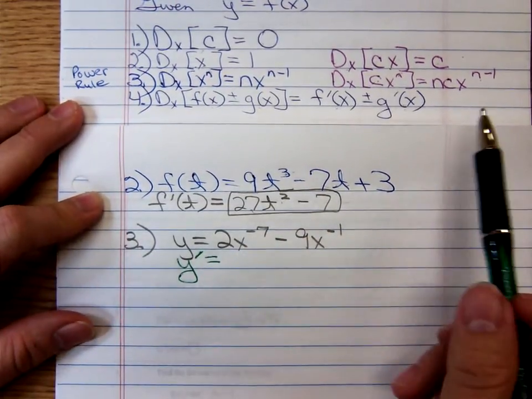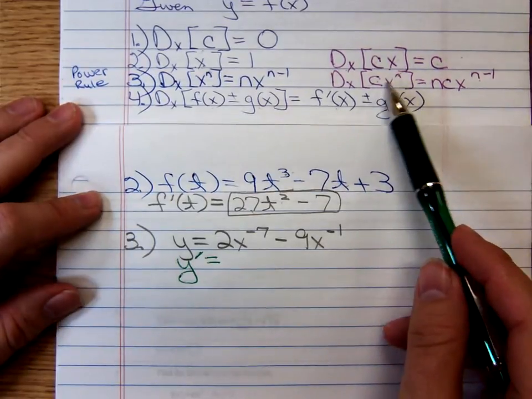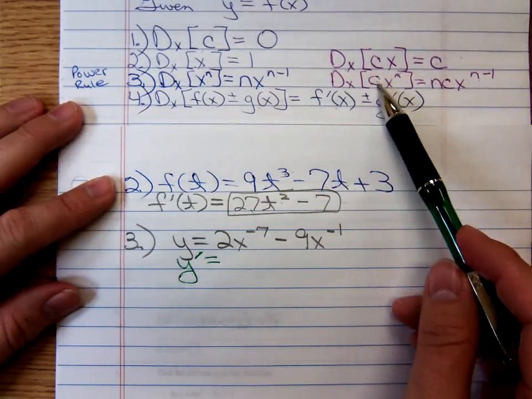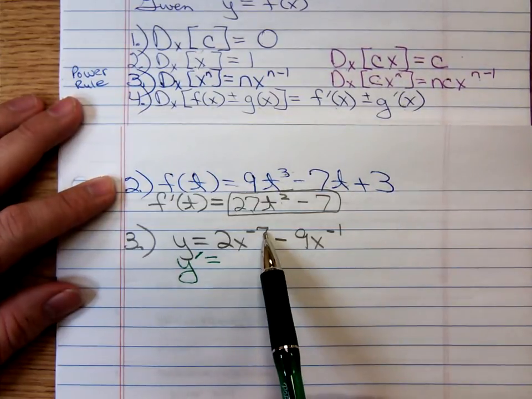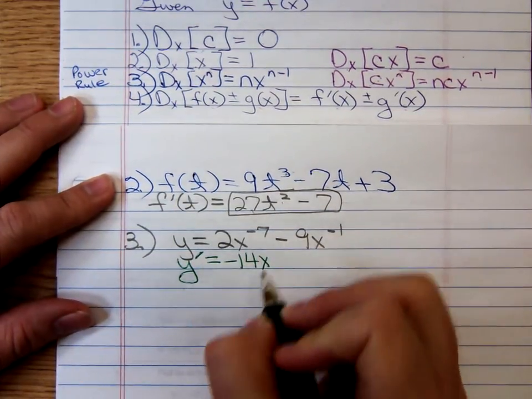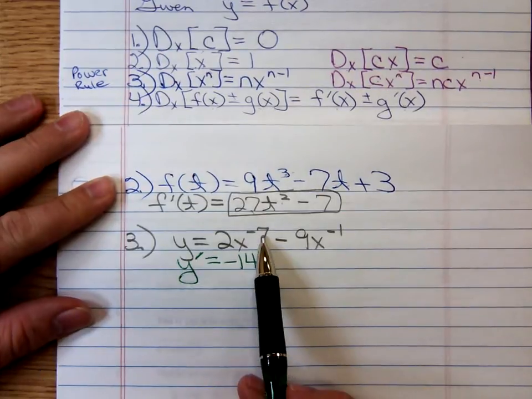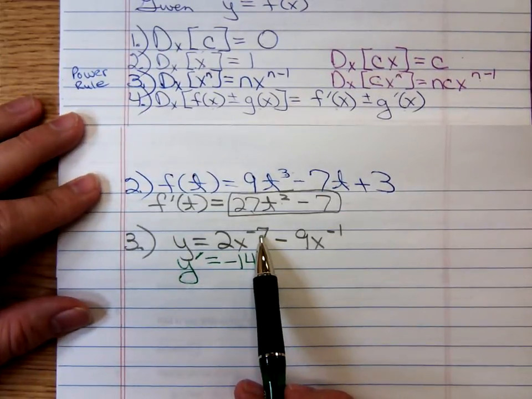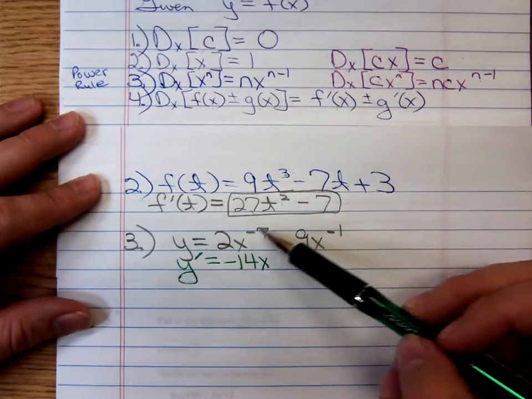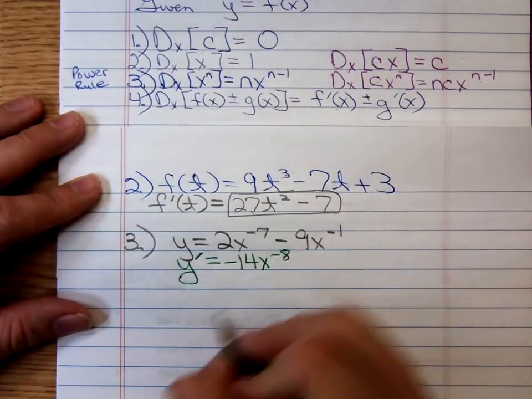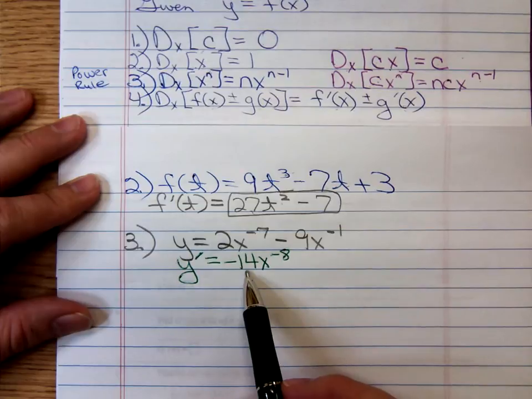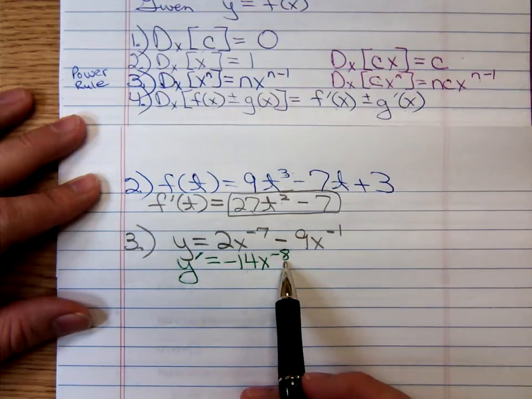So y prime, it's back to that power rule, a coefficient times x to the n power. You take the exponent times the coefficient. Negative 7 times 2 gives us a negative 14x. What do we do to get the new exponent on here? Negative 7 minus 1, that gives me a negative 8. Negative 7 times 2 gave me the negative 14. Negative 7 minus 1 gave me a new exponent of negative 8.